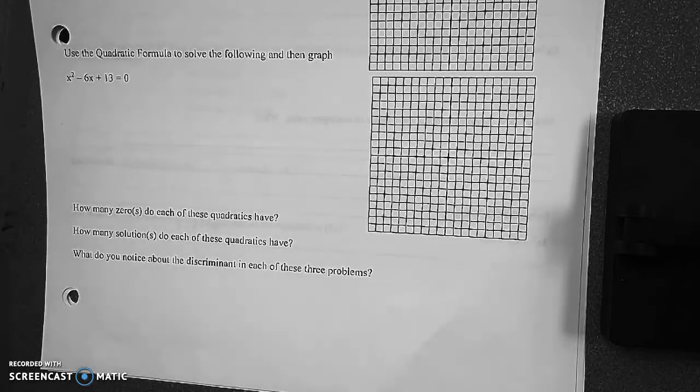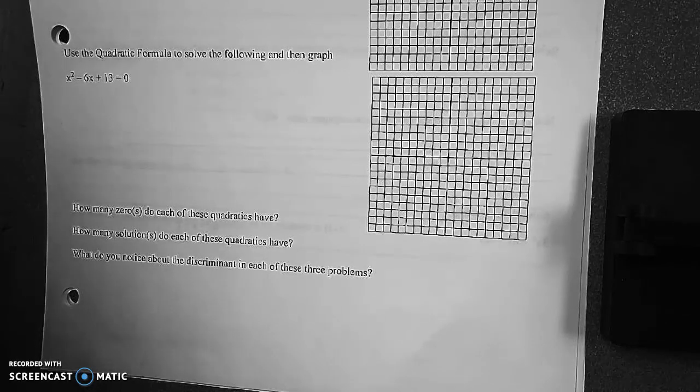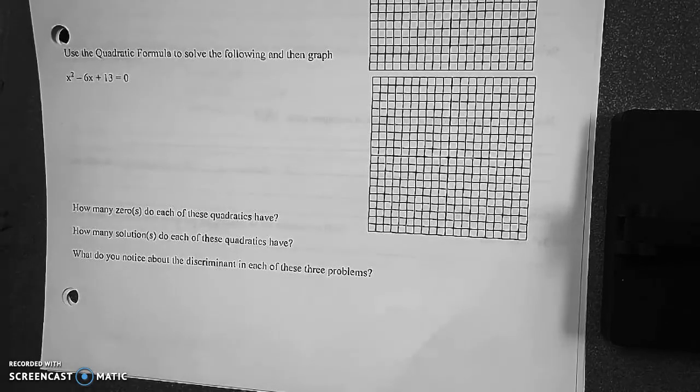So there's no new notes today. You're actually working within your notes to develop some patterns. So it's going to be really important that you make sure that you do these, because that way it will lead you into what we'll talk about Monday.